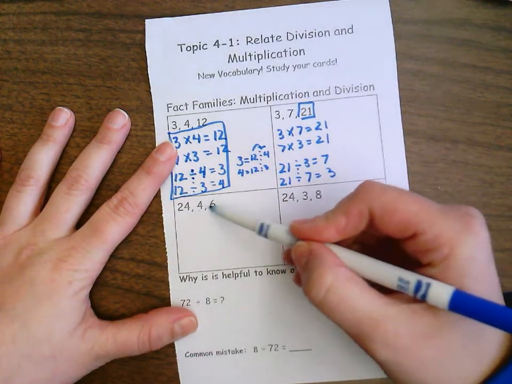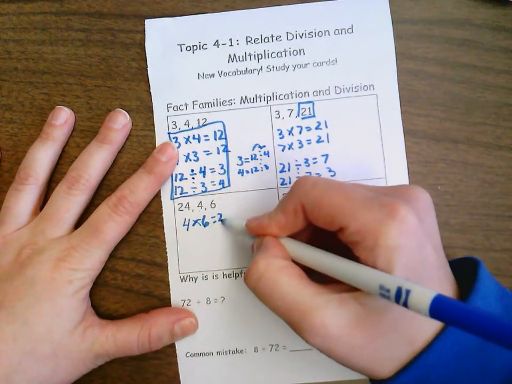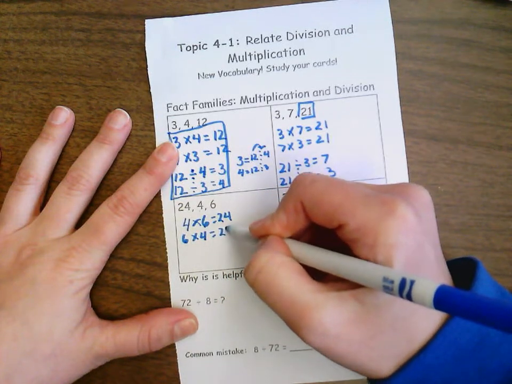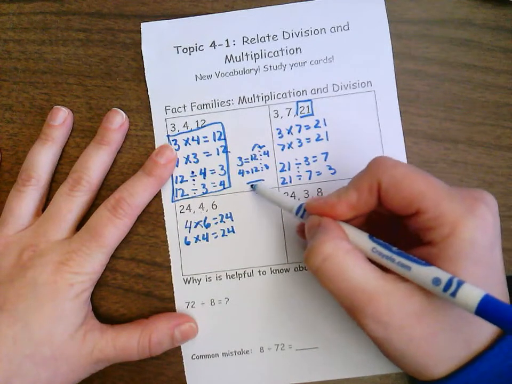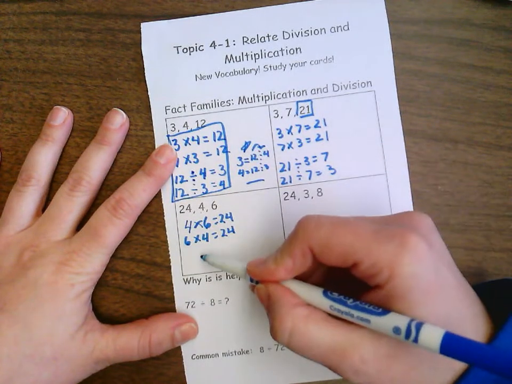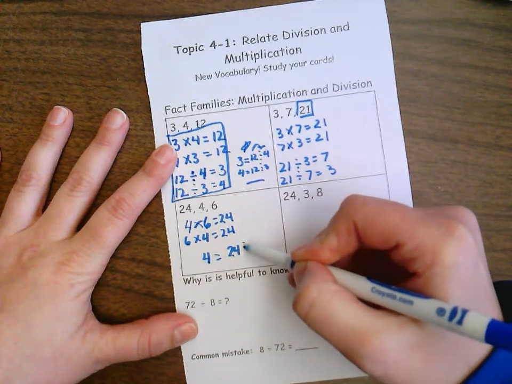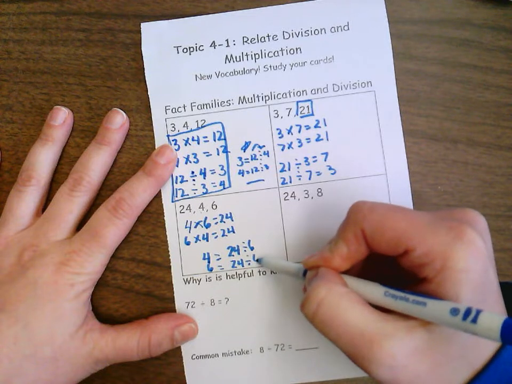Okay, let's take a look. I see my 2 smaller factors. 4 times 6 equals 24, and 6 times 4 equals 24. And now I'm going to make my 2 equations. I'm going to set them up like I did over here, where I'm going to do 4 equals 24 divided by 6, and 6 equals 24 divided by 4.